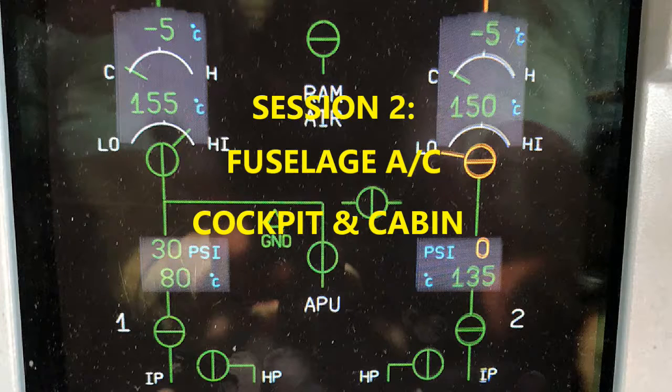If you were asked what the approximate constant temperature of the pack outlet is, what would you say? The answer is 15 degrees Celsius, or 59 degrees Fahrenheit. That's the equivalent. So you got that.